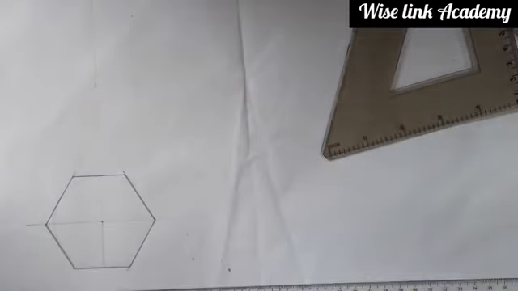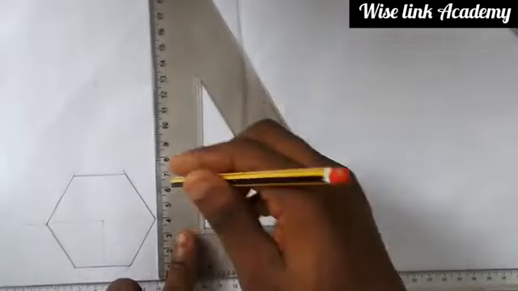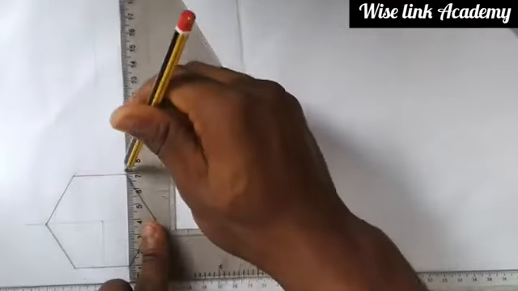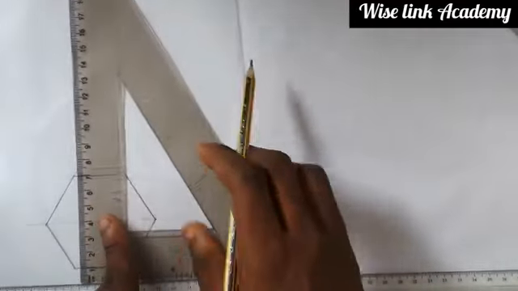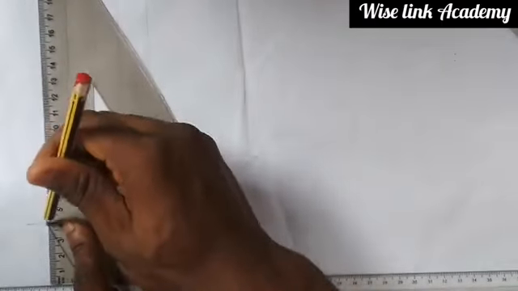My next task here is to project all these points upward. I'll take my set square this way. This point upward, this point upward, this point upward, this point upward.